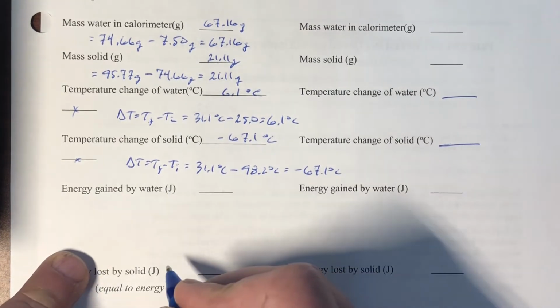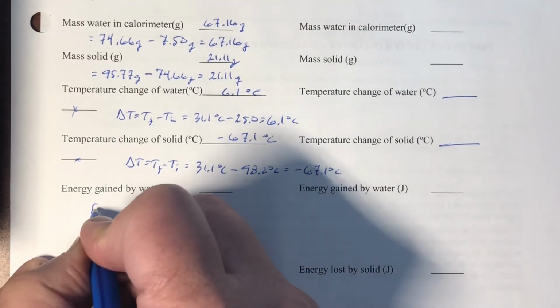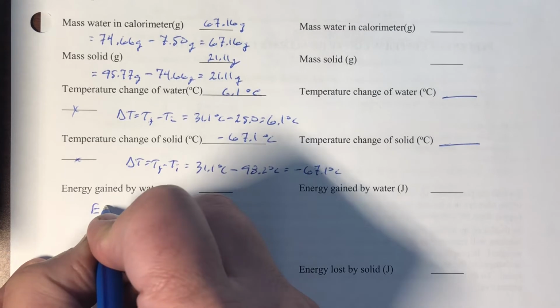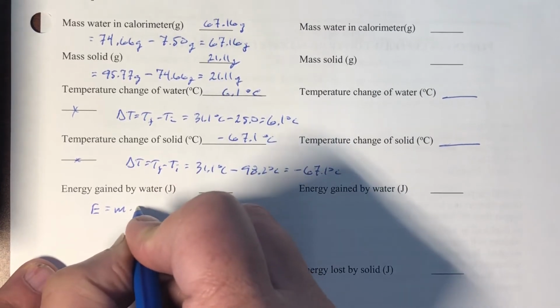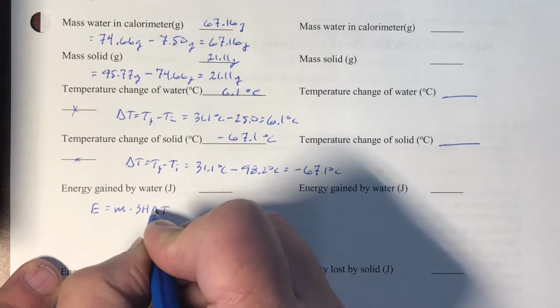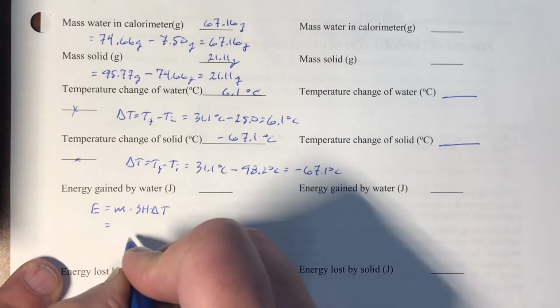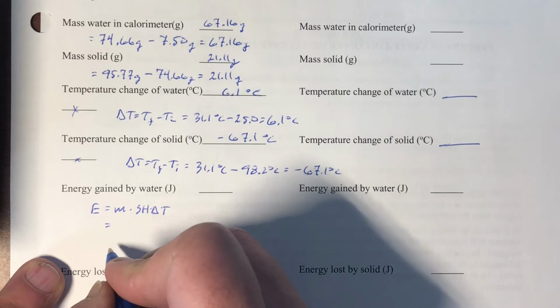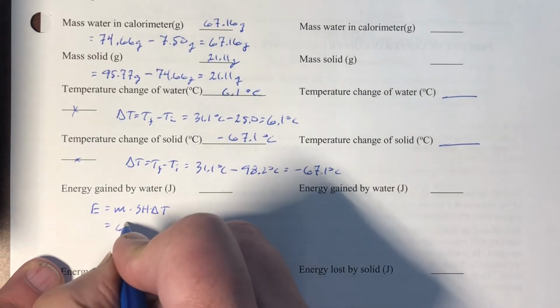All right, energy gained by the water. Who can tell me the equation? And yes, you have to rewrite it every time, trial 1 and trial 2. So mass times specific heat times delta T. Our mass here was the 67.16.